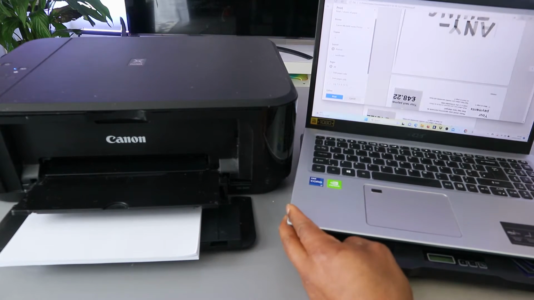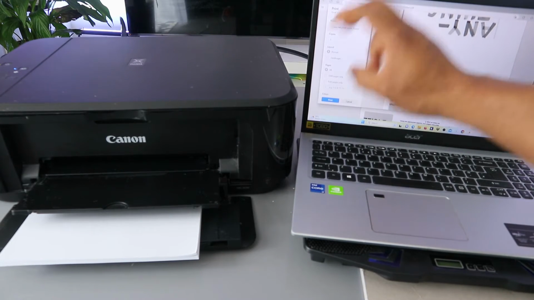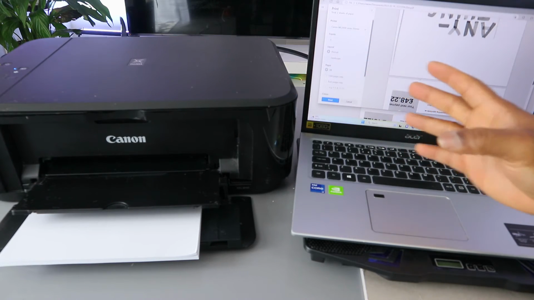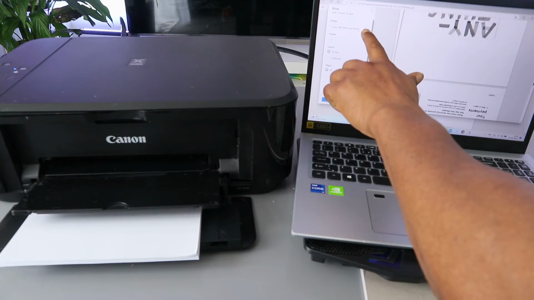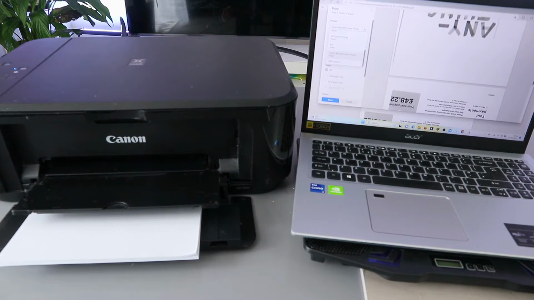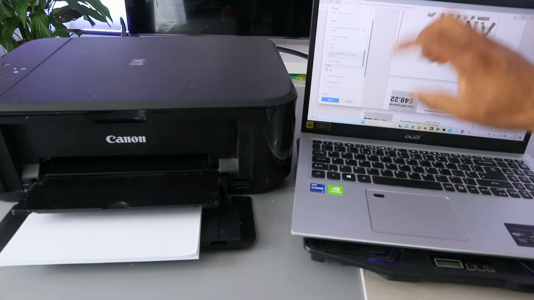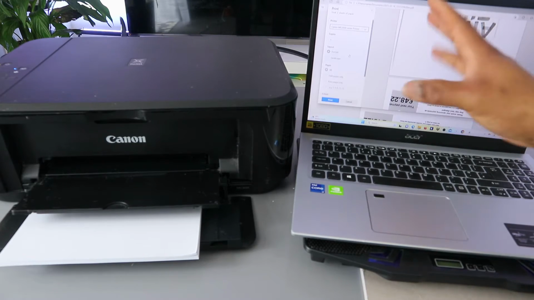Now the next thing you need to do is make sure you select the correct printer. If you don't select the printer, you will not be able to print. So we need to first of all scroll down to select the printer we want to use to print this document. Like myself, I have quite so many printers on my computer, so I need to make sure that I select the correct one. And this is now the Canon MG3650 series printer, ready. So you select on it.